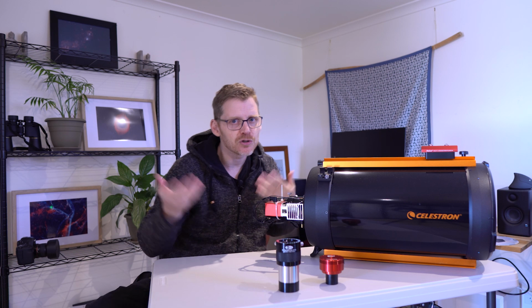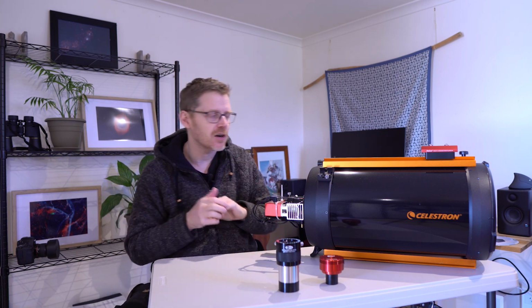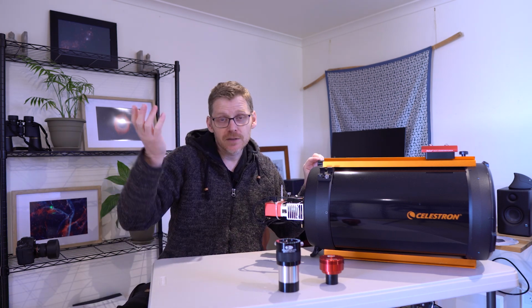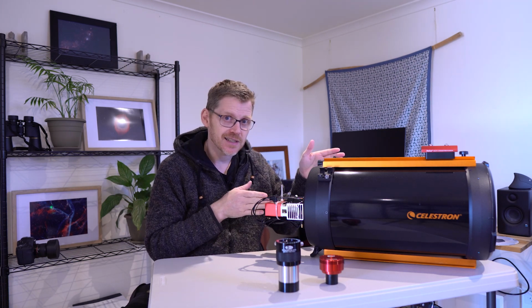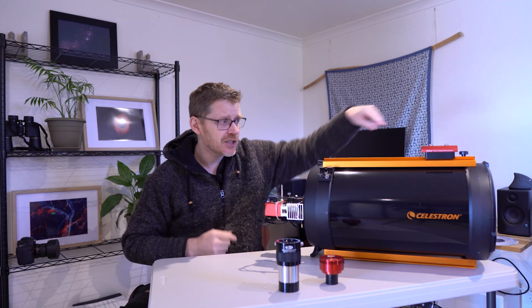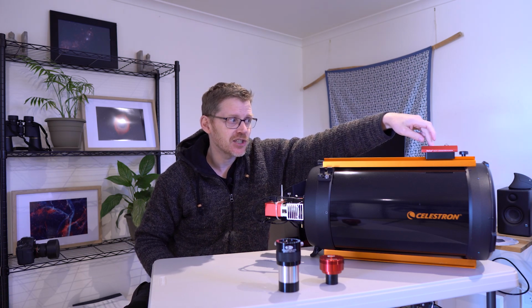Maybe you do it on the moon or something that's nice and easy, or a bright star, or on a distant object at home. So a lot of people do that. If you can find something like a distant tree or a lamp pole, and make sure that your guide scope's nicely aligned.